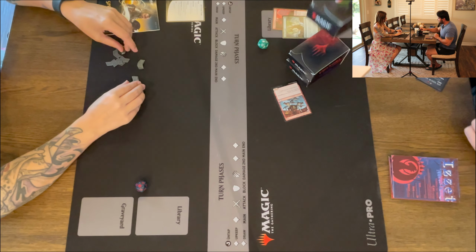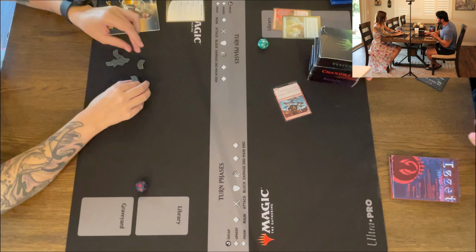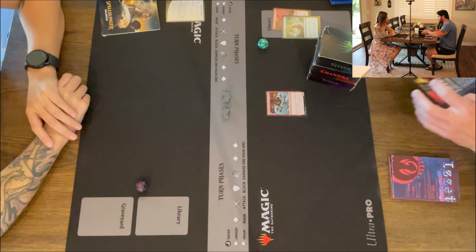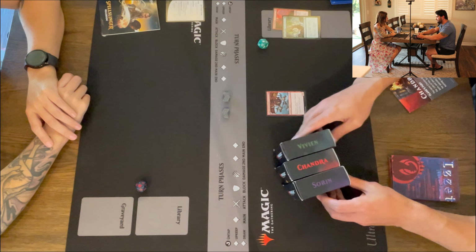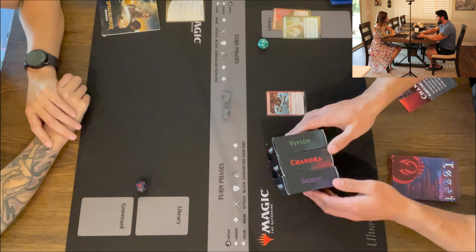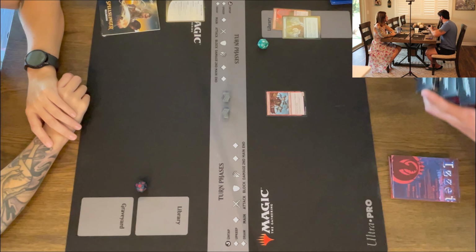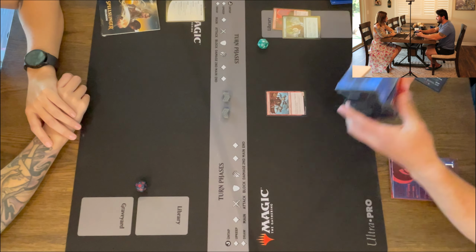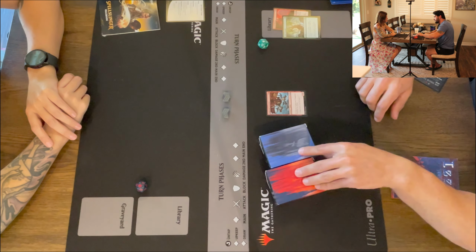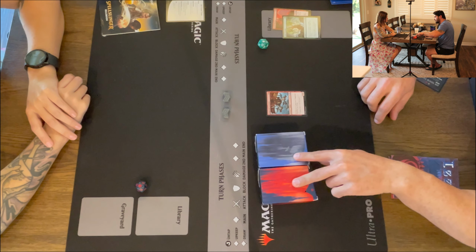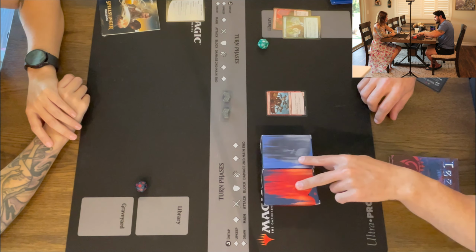And these are what's called planeswalkers. I'm not going to cover that today. Just to keep it simple, we're not going to use these, but we do have Vivian, Chandra, and Soren. At some point, we can play with these. They just add an extra layer to it. Instead, what we're going to do is play with these two. All right, so these are pre-built 60 card decks. I'll let you choose. I'll show you what they are.